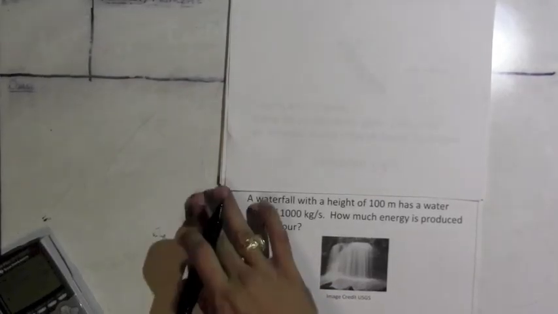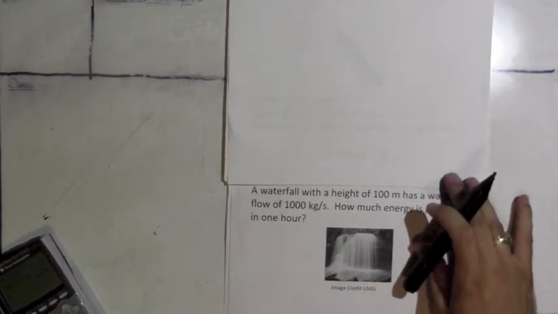Okay, the final example for this one says that we have a waterfall, and the waterfall is a height of 100 meters and we have a flow of 1,000 kilograms per second. So 1,000 kilograms of water is quite a bit. How much energy is produced in 1 hour? So this would be things like the Hoover Dam, where the water falls over the dam, turns a turbine, and produces electricity. It's another example of the conservation of energy.